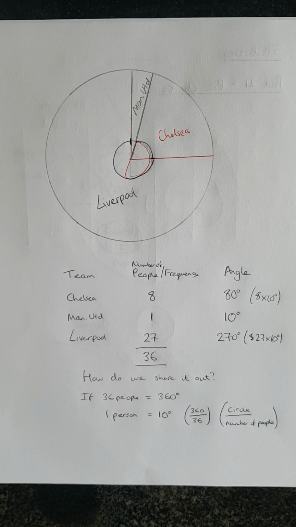So, basics of pie charts now covered. It's time to think about some more difficult parts. And we'll do that in part 2.